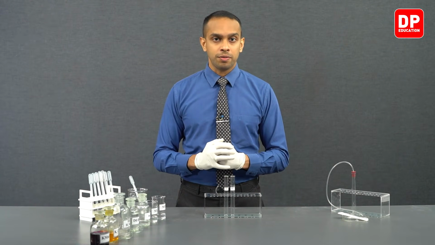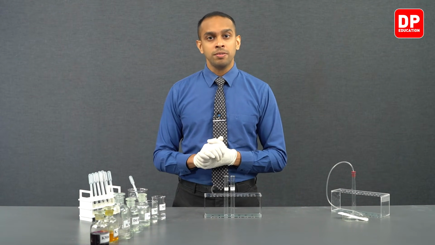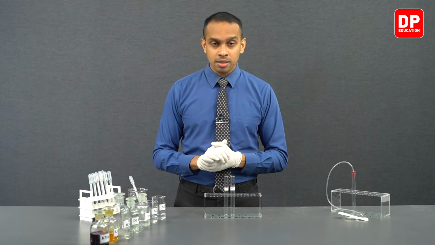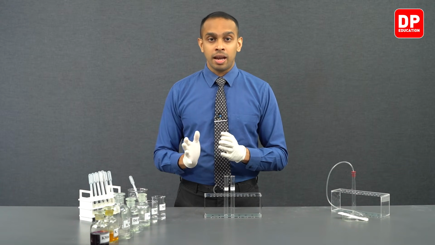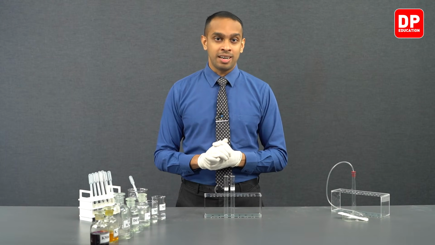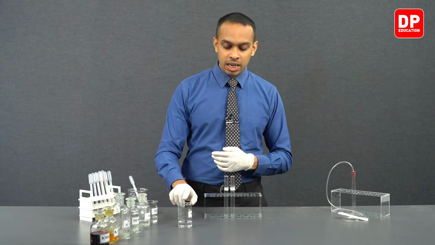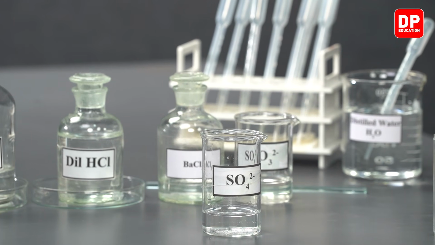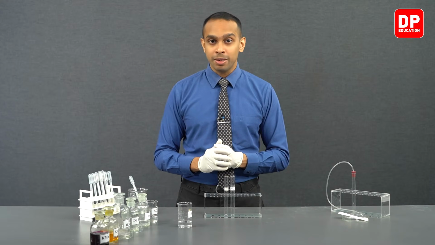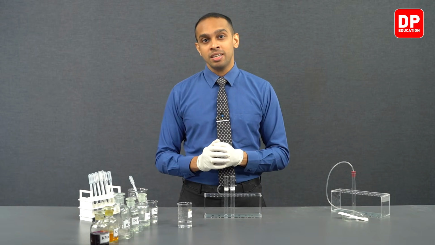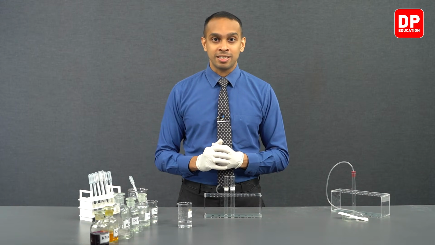In the first part of our experiment, we are going to observe how to identify sulfate and sulfite ions. We have our sulfate ions here. We are going to first use barium chloride to identify ions in a solution.